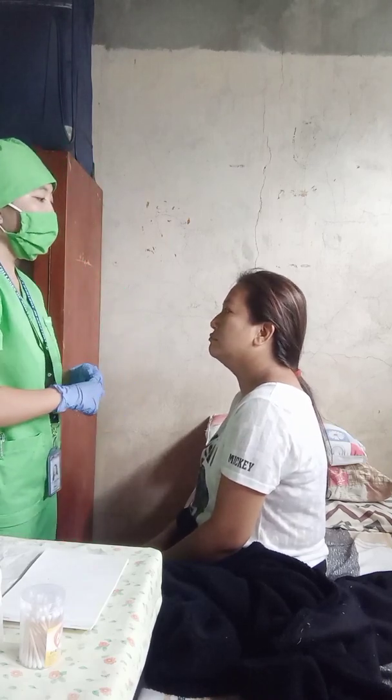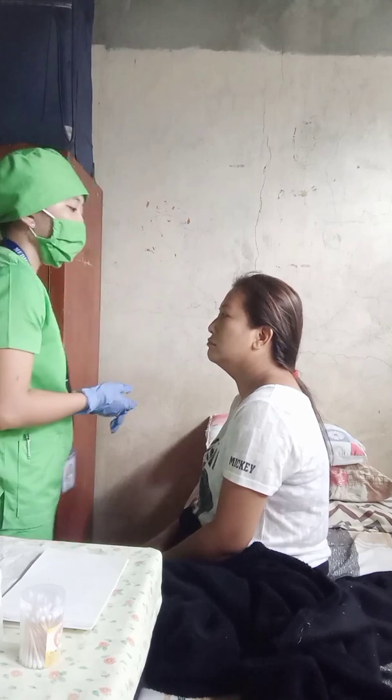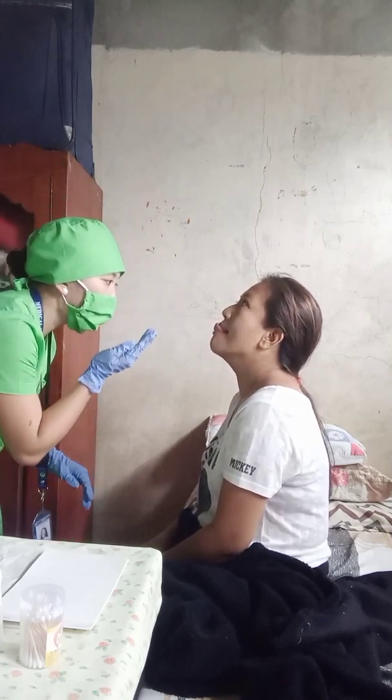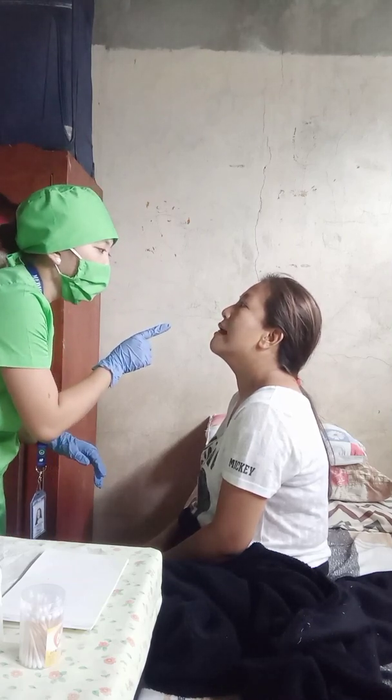So now, let's proceed to the tongue of the patient. So you should note for the texture, the color, if there are lesions, as well as the gag reflex and the movement. And then you should also check for the frenulum placement. So ma'am, can you please stick out your tongue? Can you move it upward? Side? The other side? Okay, so there you go. It's all good.